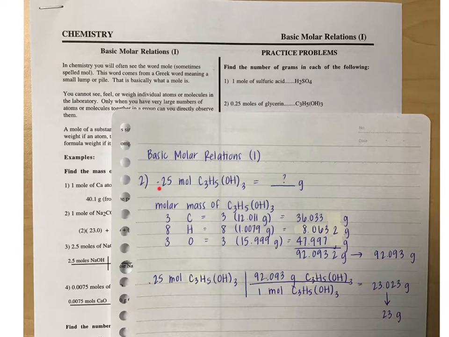From this point, I am going to use the molar mass as my conversion factor. So I know that I have 0.25 moles, and so I'm going to put that as my starting information. And then I'm going to use the fact that now I know that there's 92.093 grams in 1 mole as the conversion factor. I'm going to put the 92.093 on the top because here I want my moles to cancel out, okay? And then I'm left with grams, 92.093 grams, which again, we need to look at significant figures.